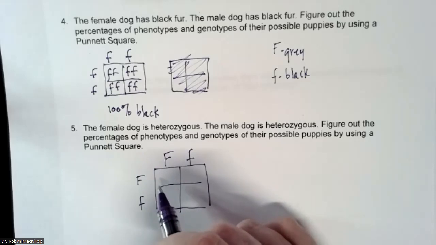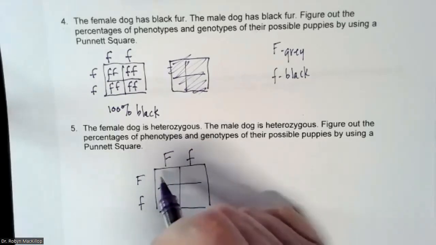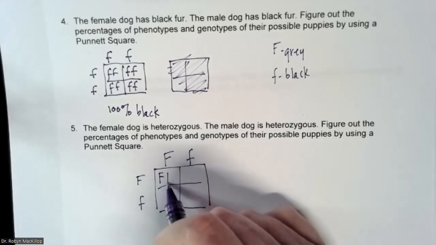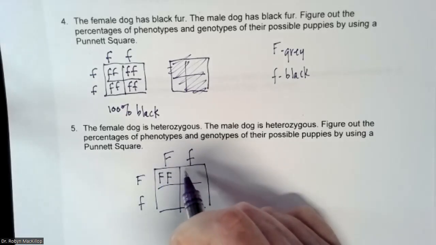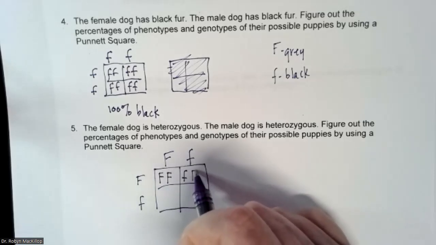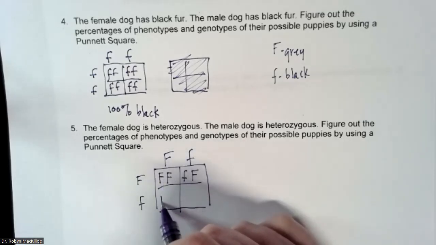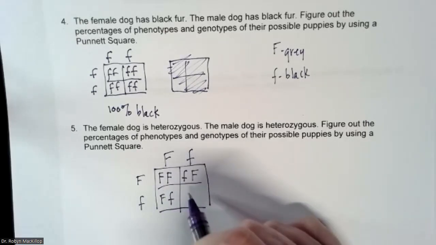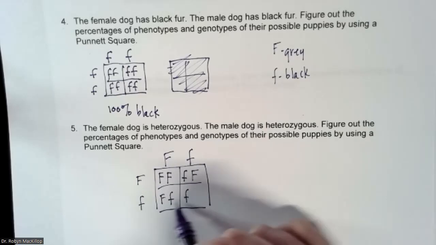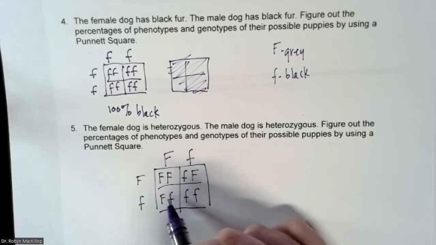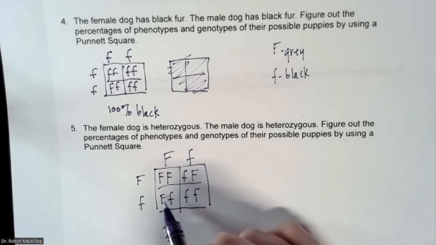And then we're going to figure out the kiddos. So this little puppy is going to be big F from dad, big F from mom, little f from dad, big F from mom, big F from dad, little f from mom, little f from dad, little f from mom. These two are exactly the same, even though they're reversed.